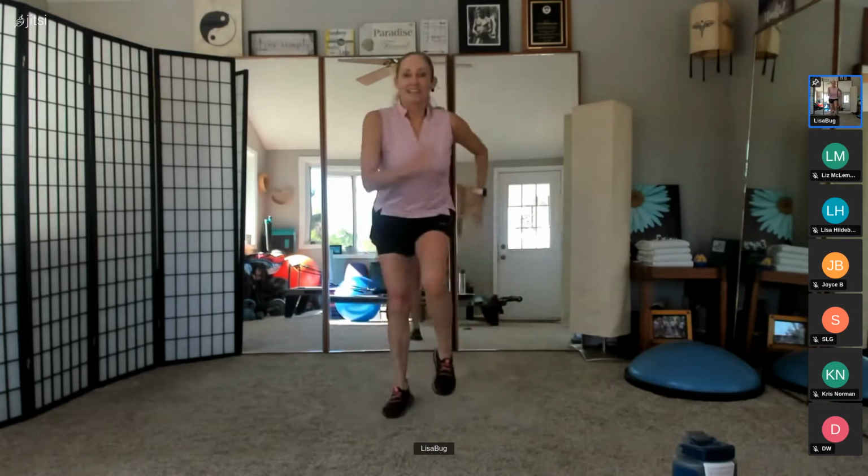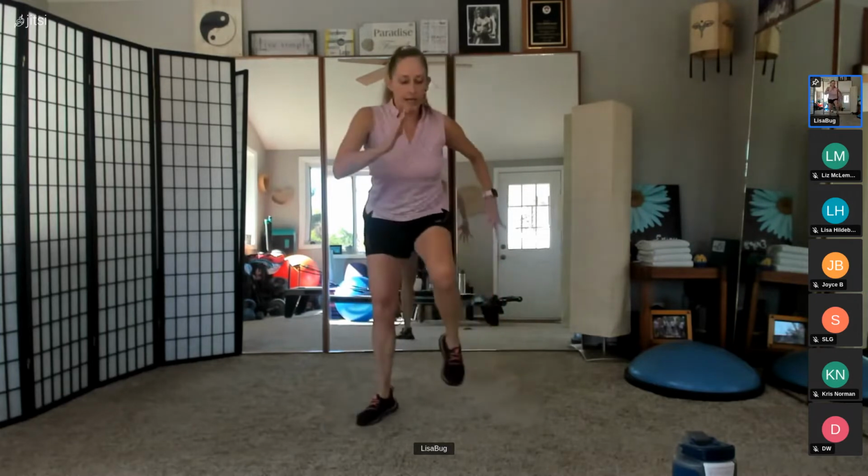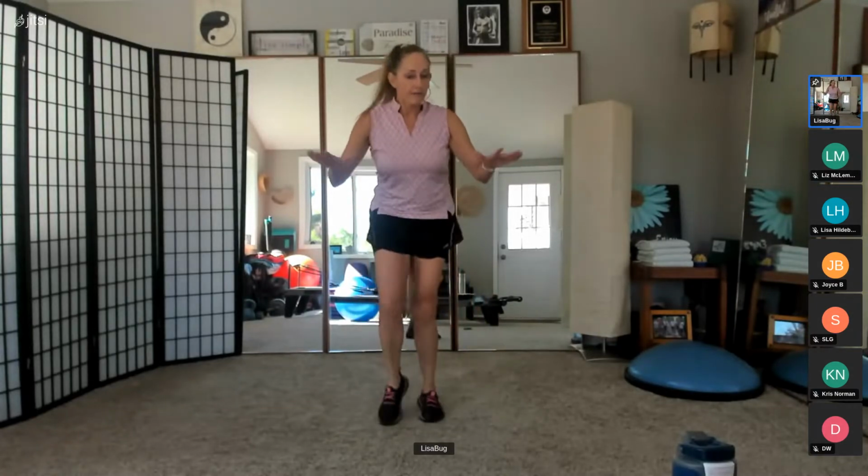Now wide march. 4, 3, 2. Narrow march. 4, 3, 2. Wide march. And narrow. Good. Do that again. Right leg goes first. And bring it in. Okay, looking at my Fitbit, that popped me up to 122. 123 is the top of my zone 2. So I'm going to stay right in this zone, feeling pretty good. 4 more. Out.